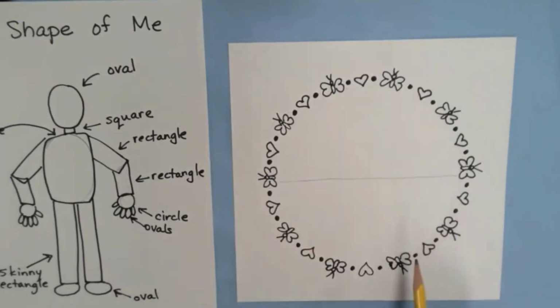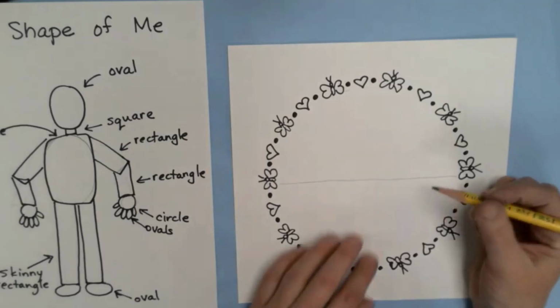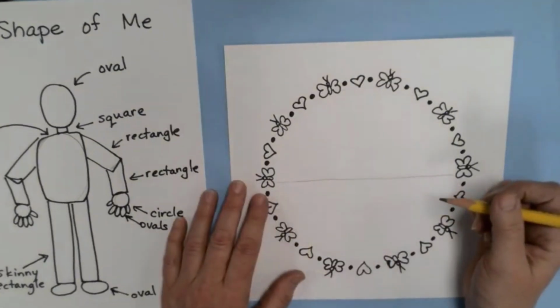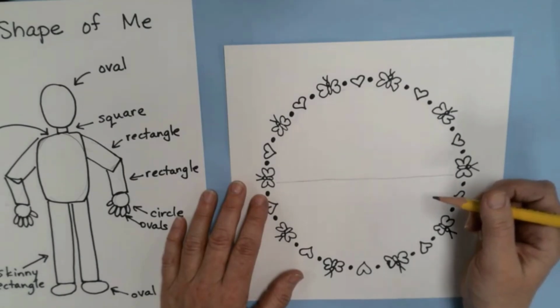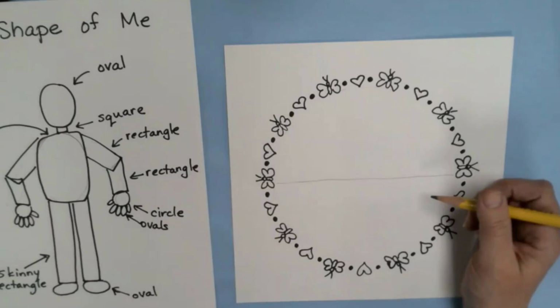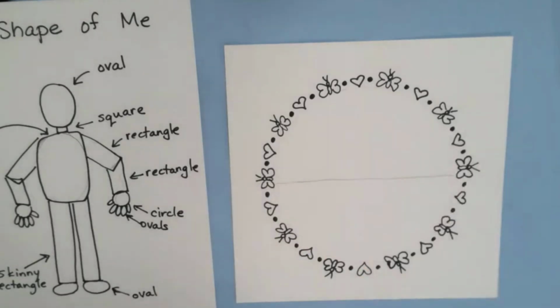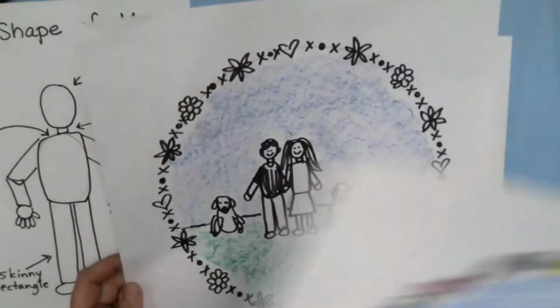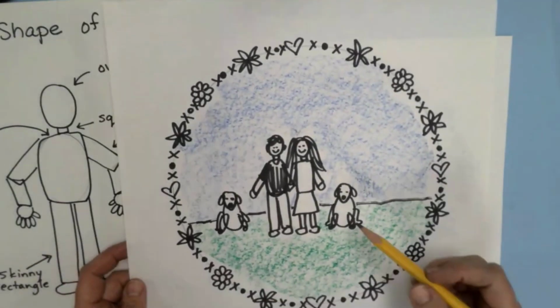So I have Mr. Walker and myself are my family right now. My kids have grown up and moved away, and we have two dogs. Unfortunately, one of them is gone now. So I used to draw my family like this with Samson and Delilah, but now Delilah's gone, so I'm just going to put Samson in there. See, I drew it the last time. I drew it with two dogs too.